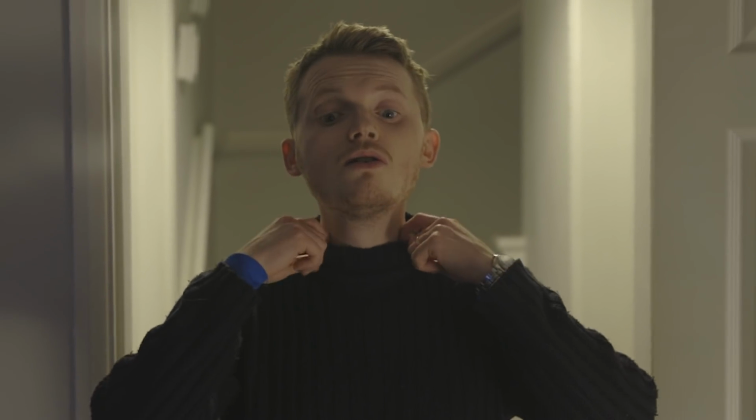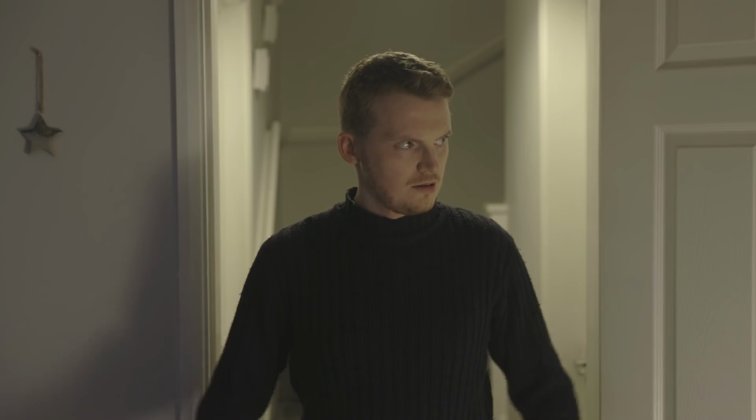The first decision we made was to avoid seeing the neck altogether by using a jumper with a high neckline. This meant we didn't need any prosthetics or anything like that. Next we talked about camera movement.